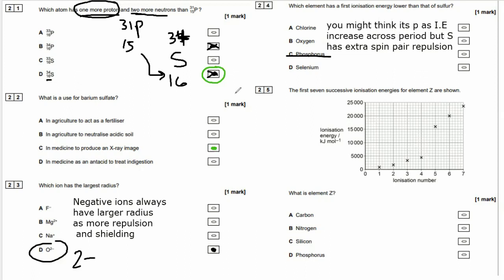If you were just going on the trend across the period without thinking about the exceptions, you might go for phosphorus, but it's not phosphorus. Okay, so you might say, well, it's oxygen. Oxygen's above sulfur. But of course, ionization energies decrease down the group. So it can't be oxygen because oxygen's above sulfur. So we'd have a higher ionization energy. They decrease down the group, and you'll find selenium in the same group, but selenium is below sulfur. So the answer is D. Let's get rid of that oxygen answer.